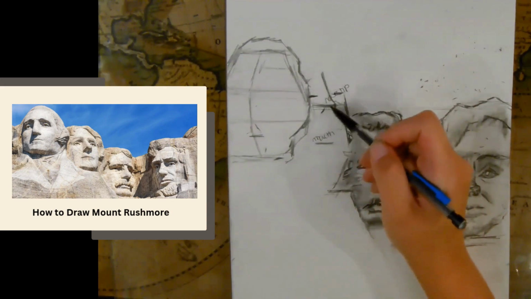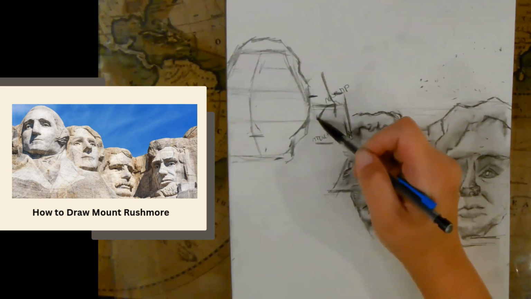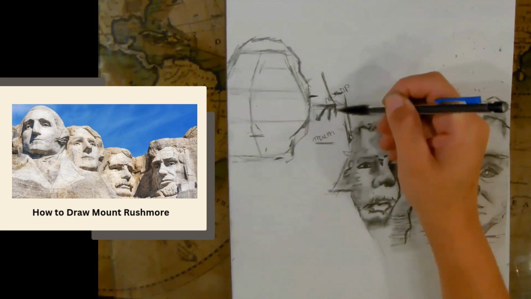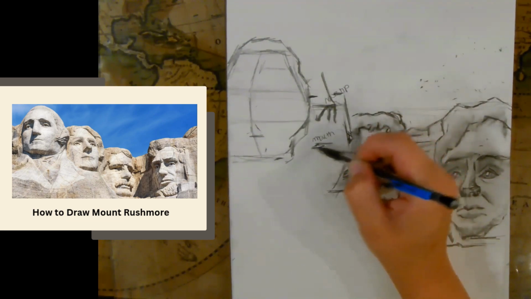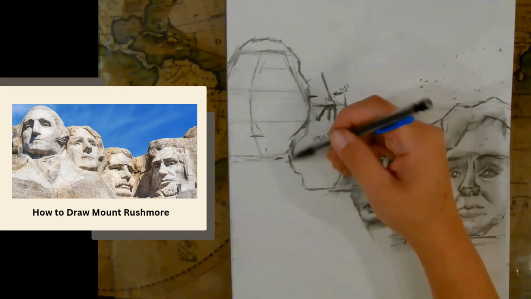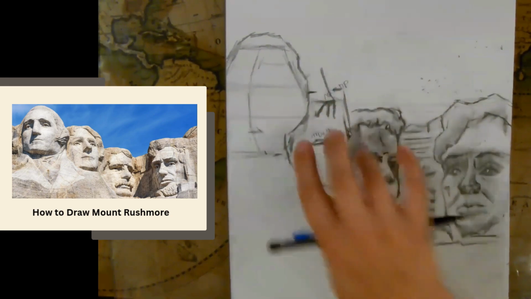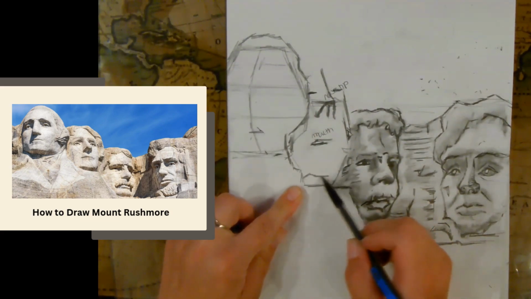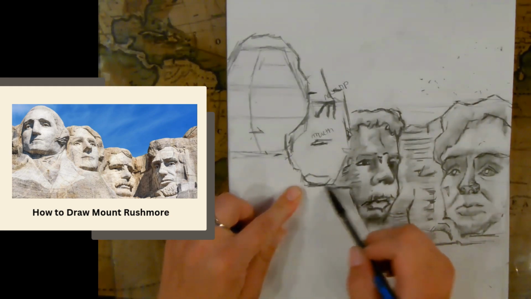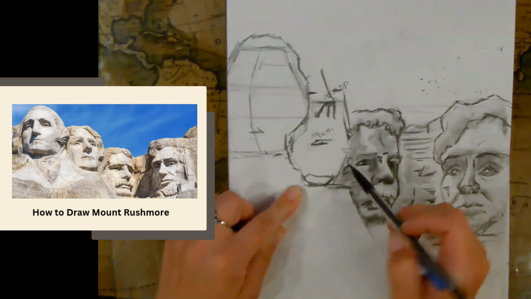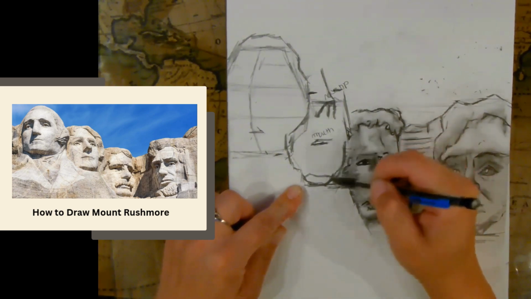So I'm going to label this mouth, I'll label this nose tip. And then his eyes are literally on top of Abe's hairline. Now what we're dealing with here is we're looking from the bottom up. So we're making these markers to give us an idea. Yeah, we're going to have to move Washington over.